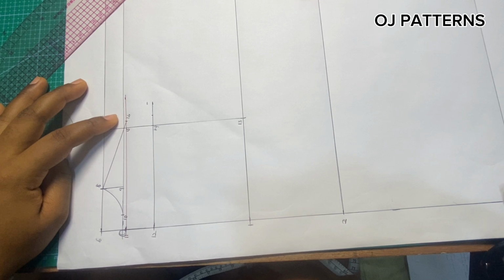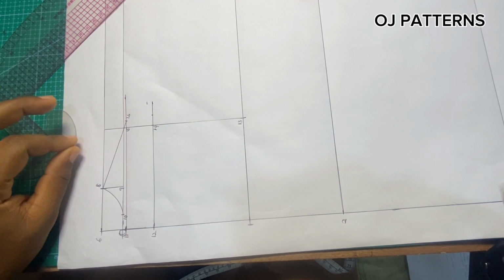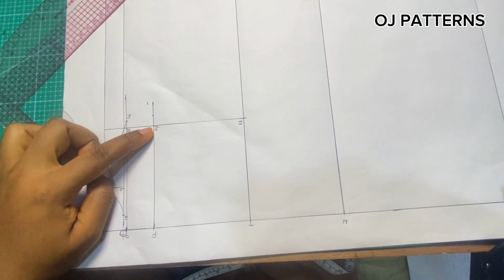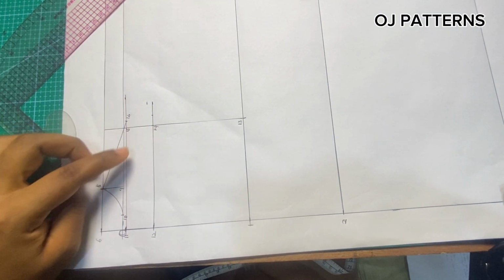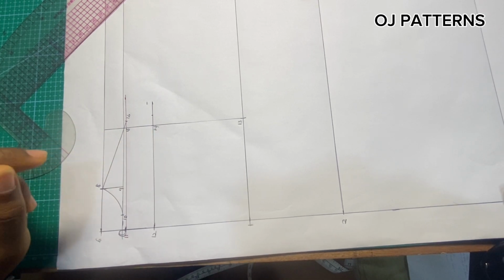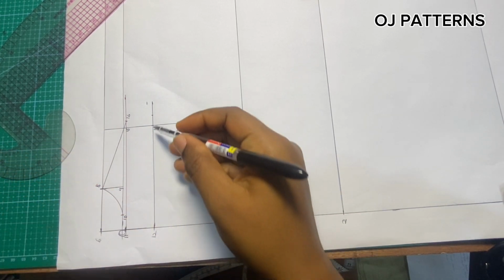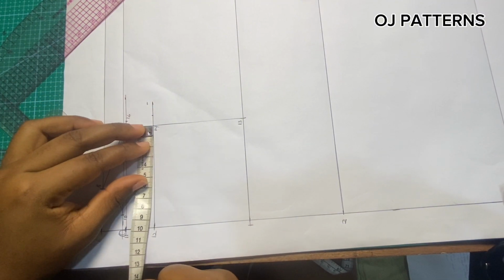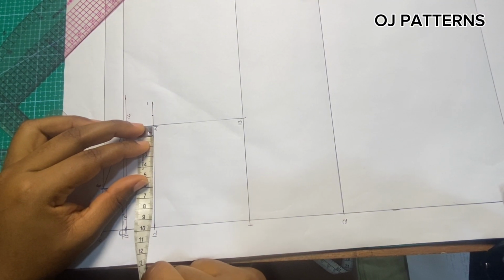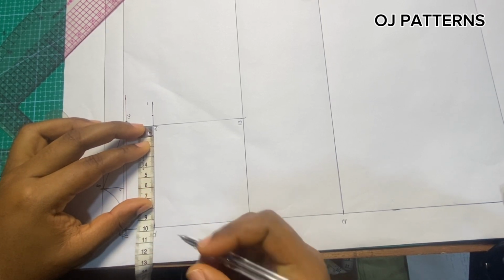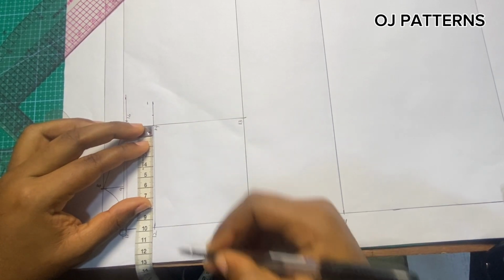Next step, 14 to 17 is half the measurement 12 to 14 minus 1.5. So you measure what you have from 12 to 14 minus 1.5. We're trying to get to 17. So whatever measurement you have, 12 to 14, you divide it by 2 and then minus 1.5, and then you measure from 14 backward.